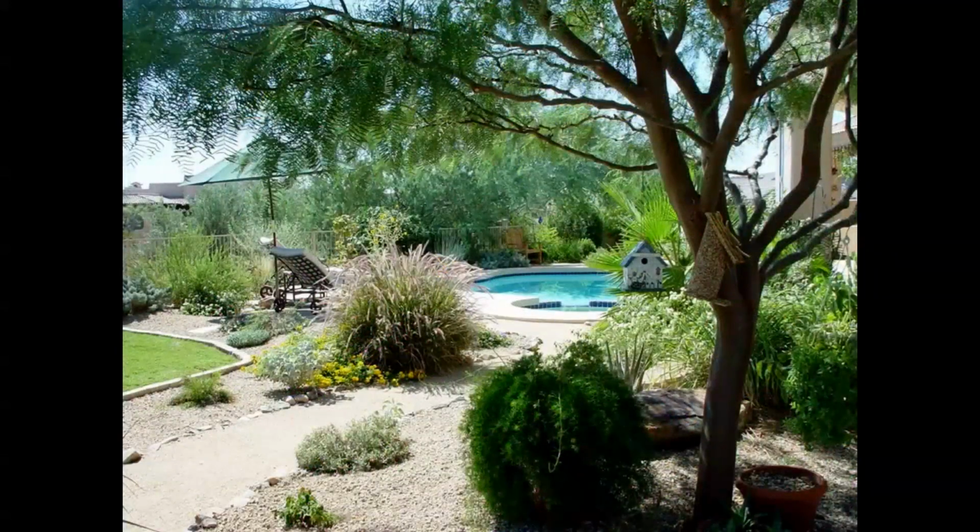This is also a Xeriscape. And notice they have a pool and they have some grass, but it's still a low water use landscape.